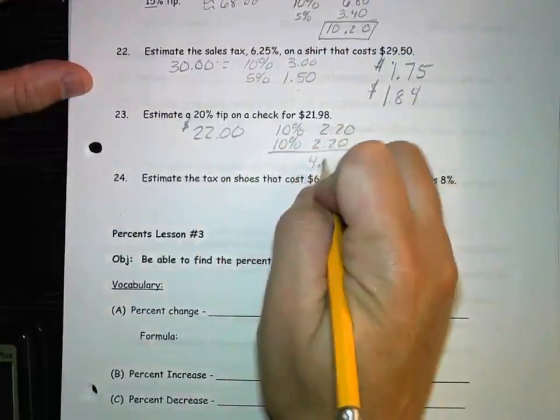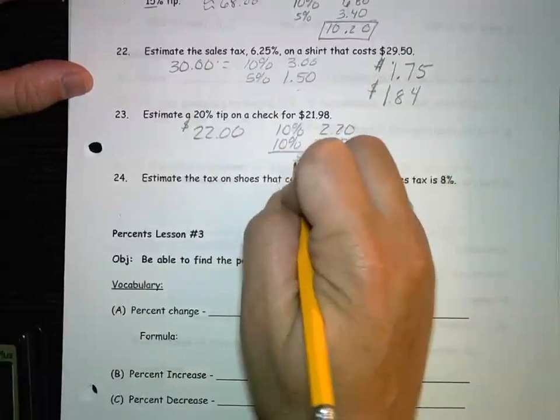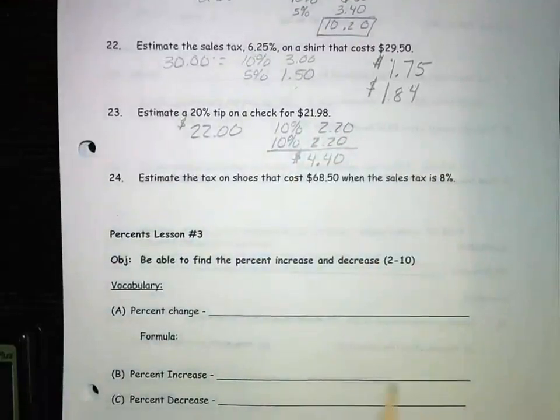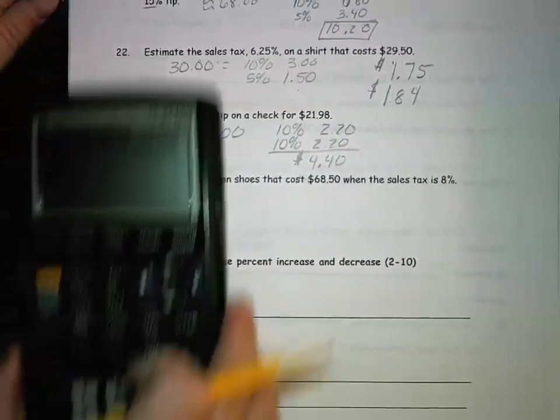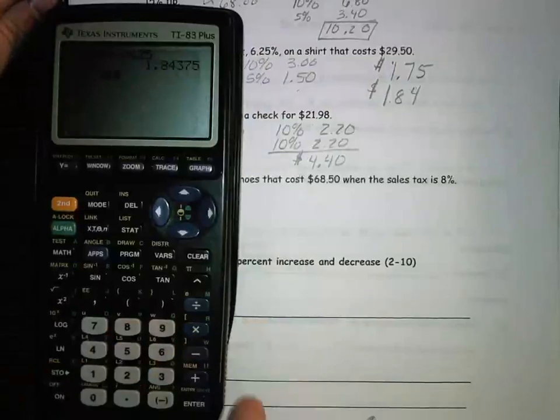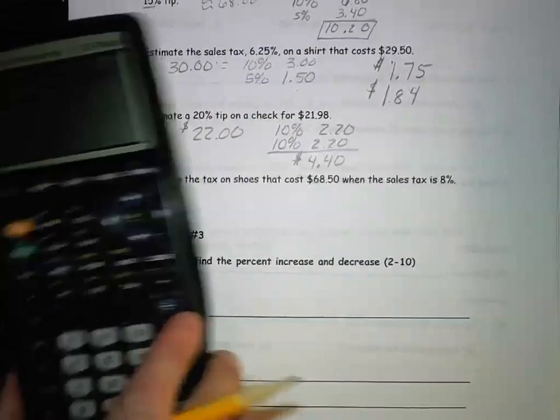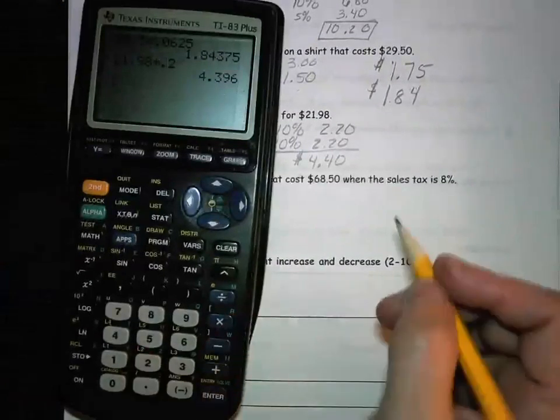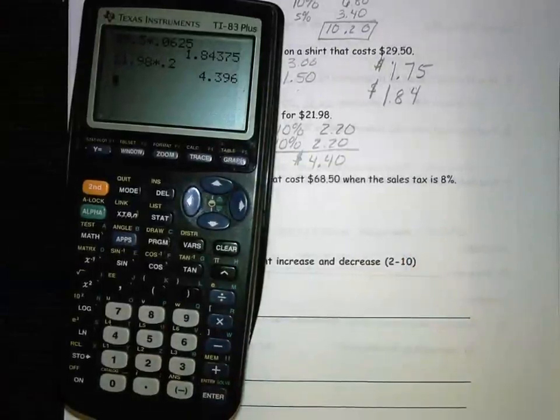So your total for your tip then would be $4.40. And if you want to double check, $21.98 times 0.2, $4.396, so $4.40.